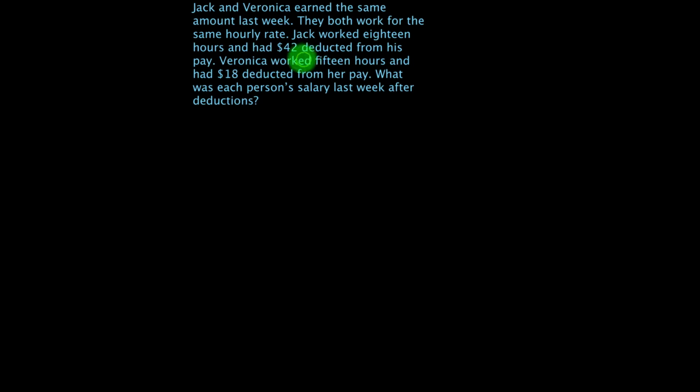We're working with solving equations that have variables on both sides, and here's a word problem to look at. It says Jack and Veronica earned the same amount last week. They both work for the same hourly rate. Jack worked 18 hours and had $42 deducted from his pay. Veronica worked 15 hours and had $18 deducted from her pay. What was each person's salary last week after deductions?